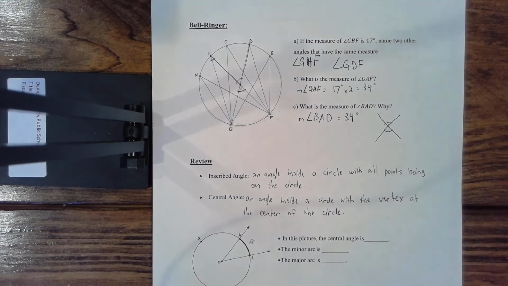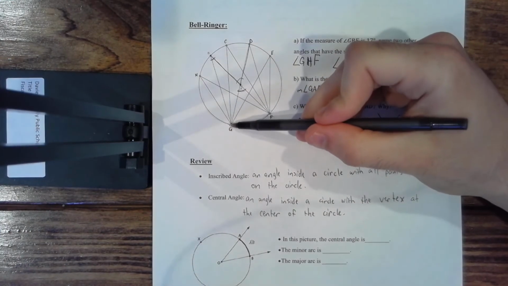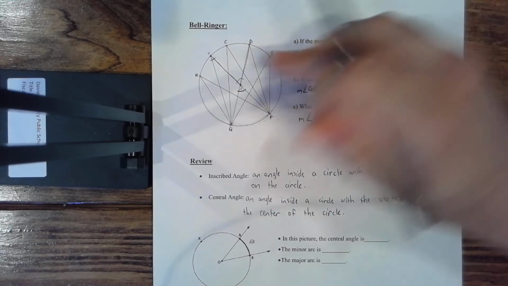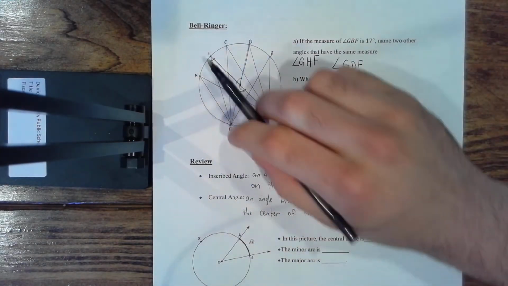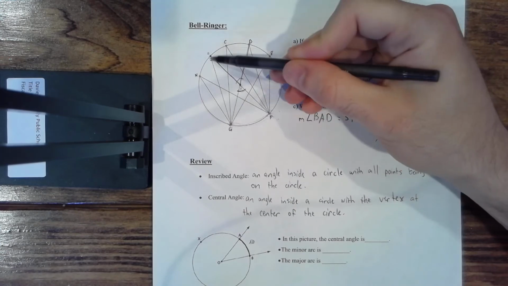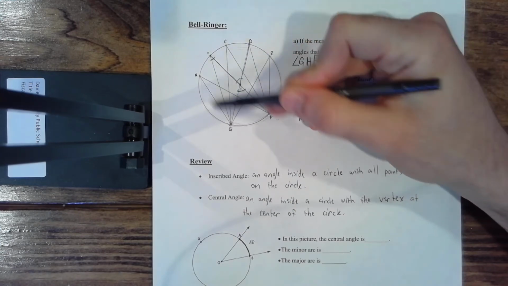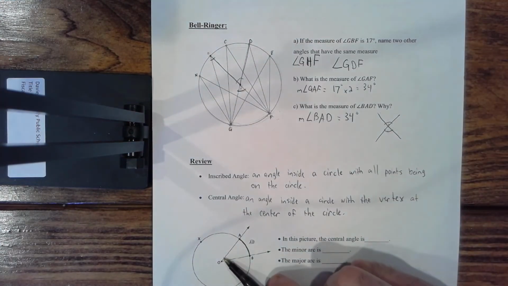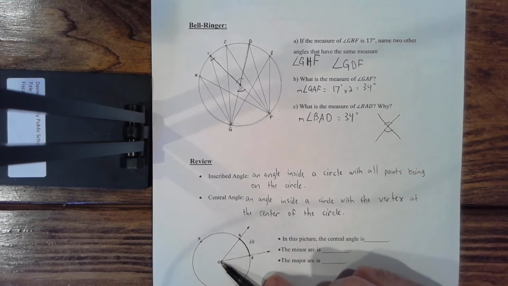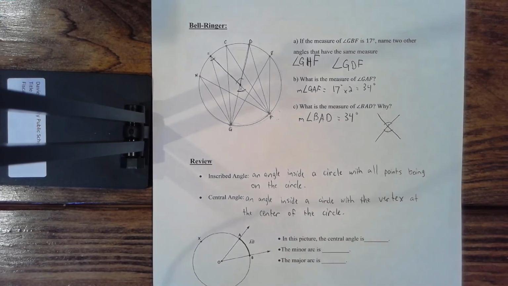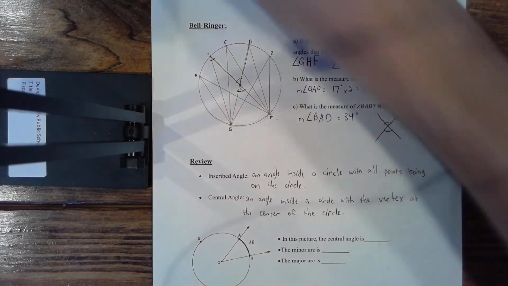So again, an inscribed angle would be something like GBF. If you took away all these other points and just left GBF, this is an inscribed angle because all the points are on the edge of the circle. This would be a central angle because the vertex is at the center of the circle.